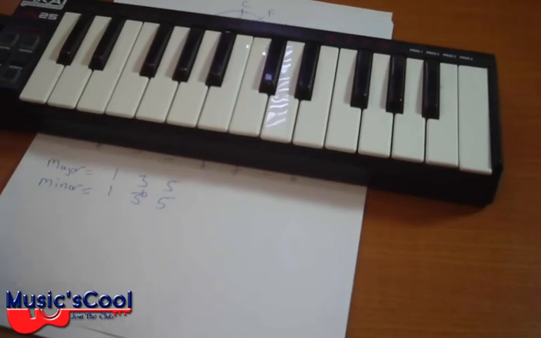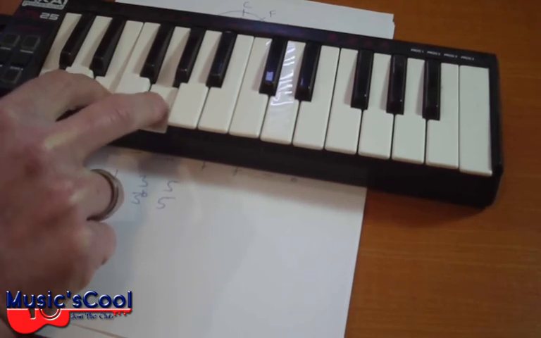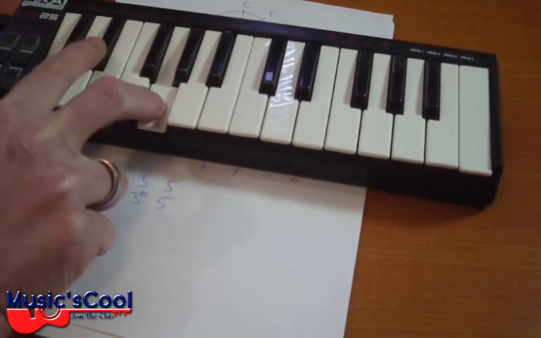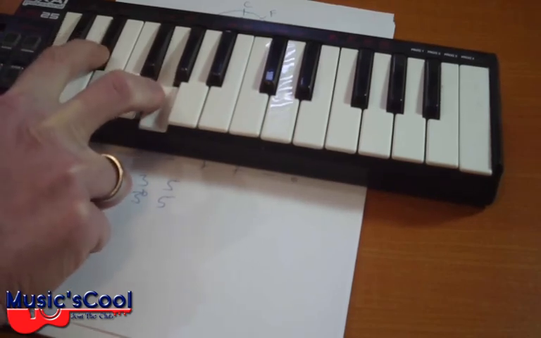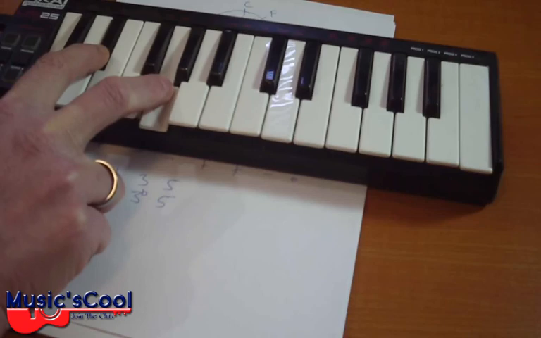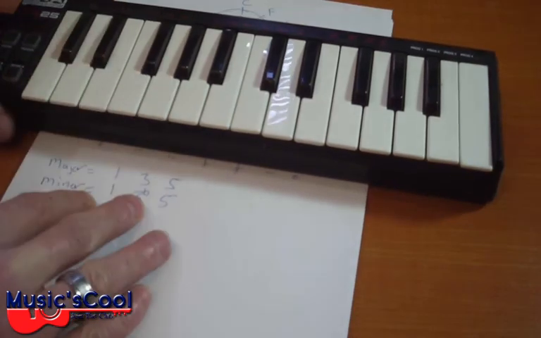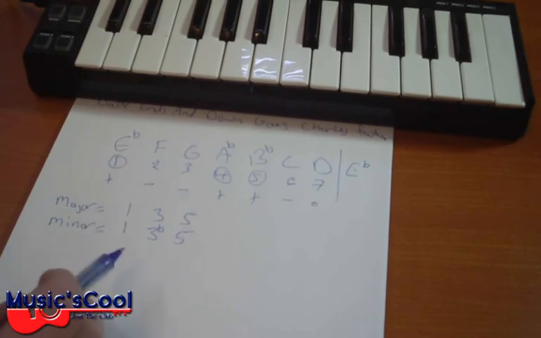We take our C chord again here. 1, 3, 5, there's our C major. If I take the 3 and flatten it by dropping it by 1 semitone, now when I play those notes, I have a C minor chord, okay? So major, 1, 3, 5, minor, 1, flat 3, and 5, okay? So that's pretty simple. That's the only difference between a major and a minor chord, okay?